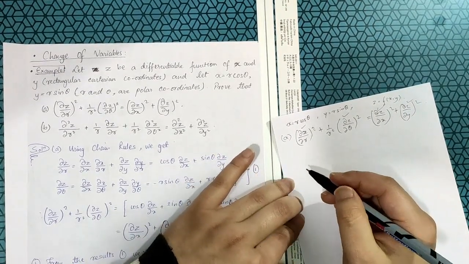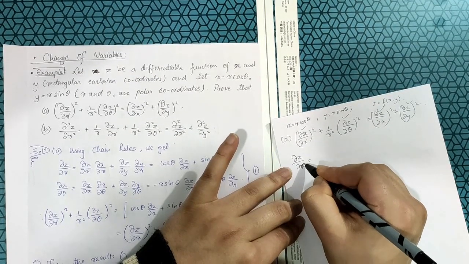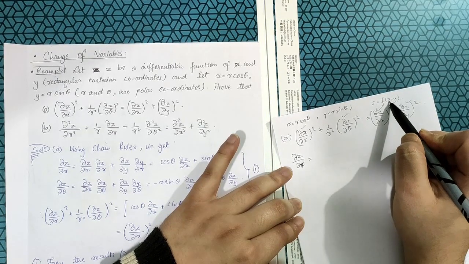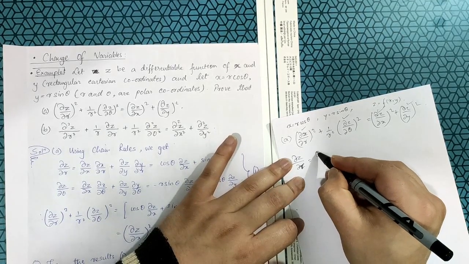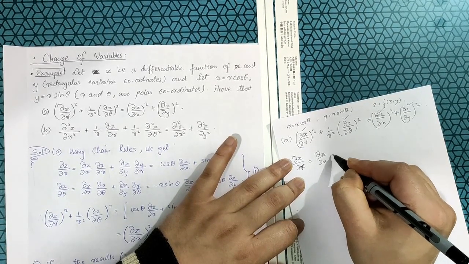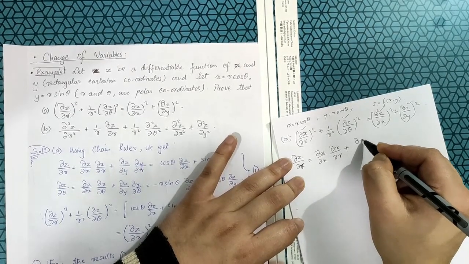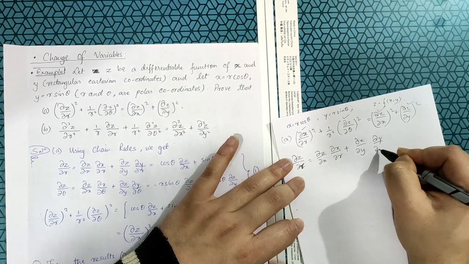So let's find ∂z/∂r. First, z is a function of x and y, and x and y are functions of r and θ. So we get ∂z/∂r = (∂z/∂x)(∂x/∂r) + (∂z/∂y)(∂y/∂r).